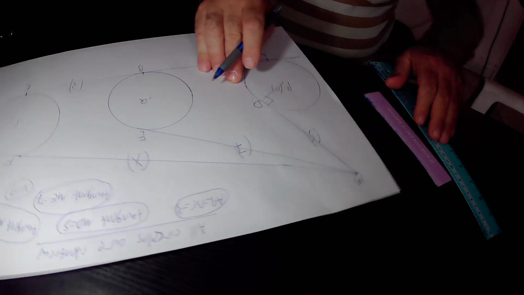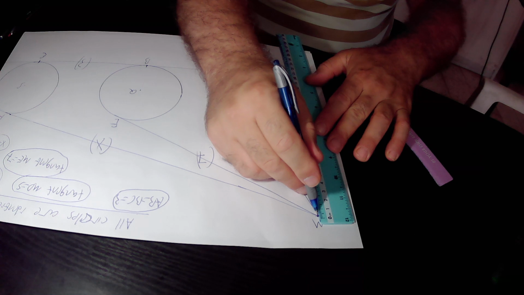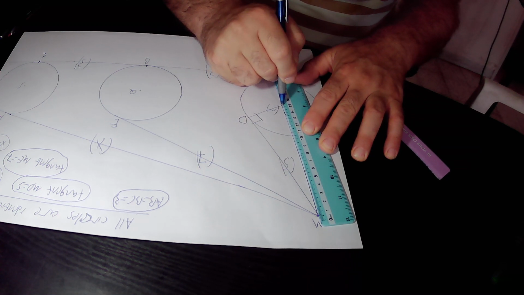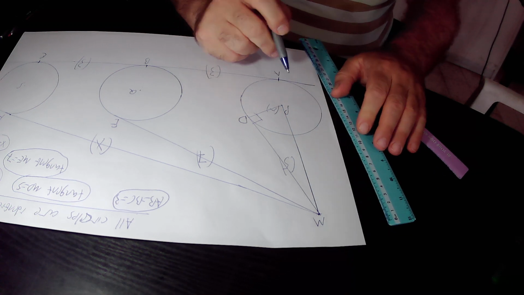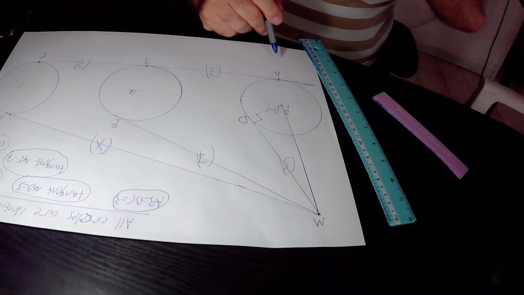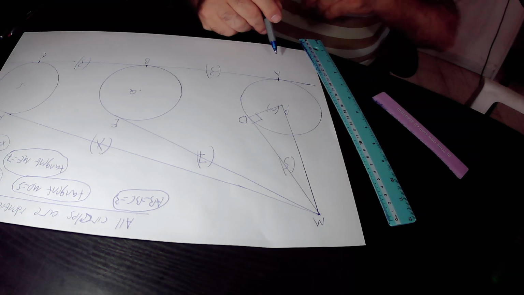In the next step, we join points M and P together by a straight line. When joining points M and P, we create the right triangle MPD. So, in the next step, we implement the Pythagoras theorem on this right triangle MPD.